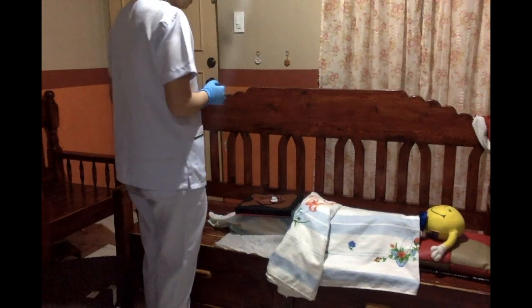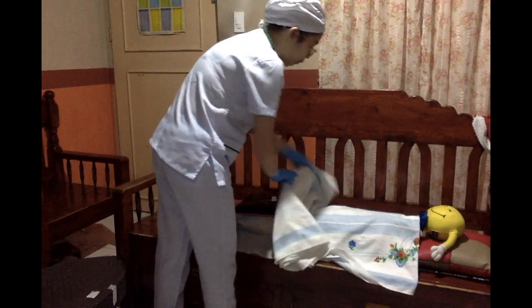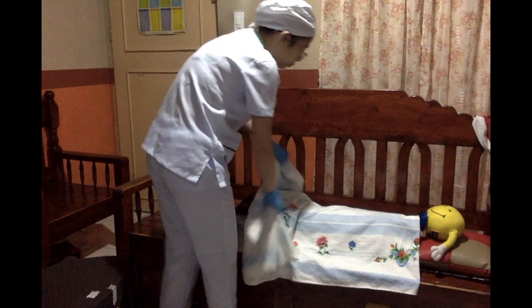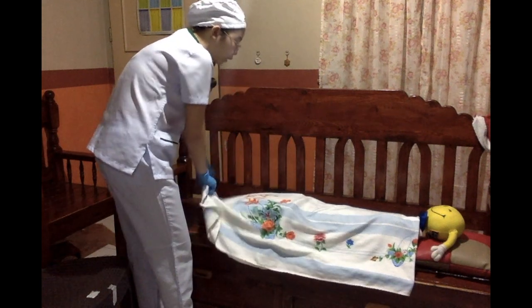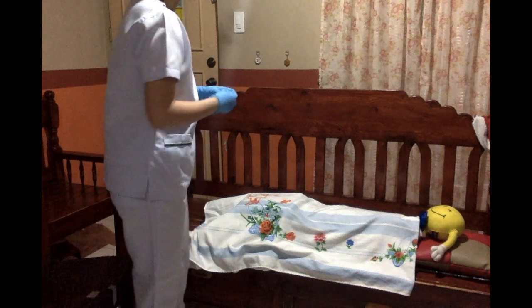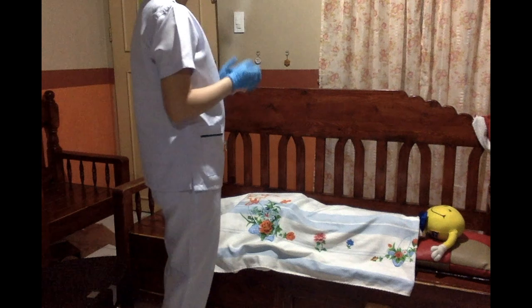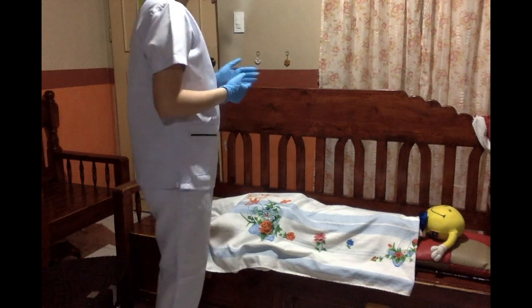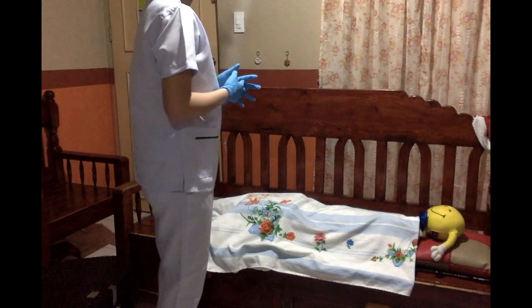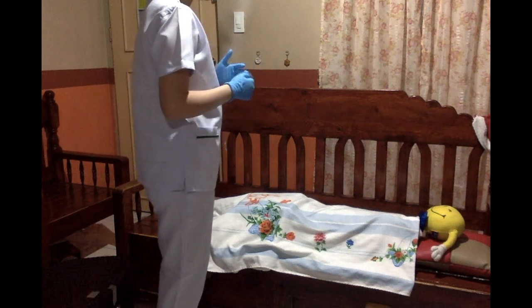Miss Smiley, tapos na po. Pwede niyo na pong ibaba yung dalawa po ninyo tuhod. Okay na po ba kayo sa posisyon nyo ngayon? Komportable po ba kayo? Okay po. So, taas ko na po yung side rails nyo para po sa safety nyo. And kung may kailangan pa po kayo, pindutin nyo lang po yung call light nyo at ako po or kahit sino mang nurse ay pupunta po sa inyo.